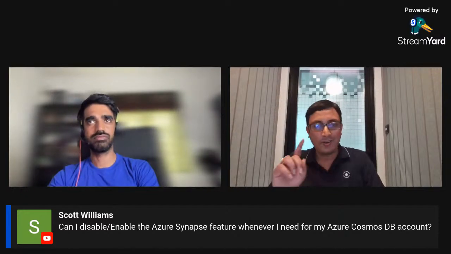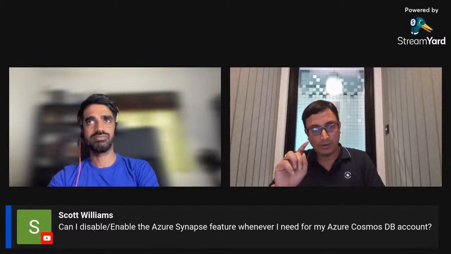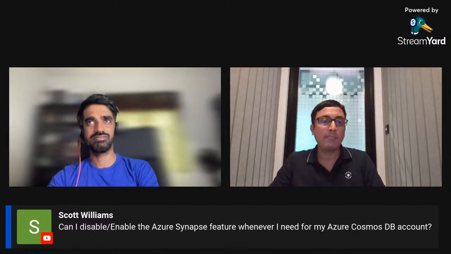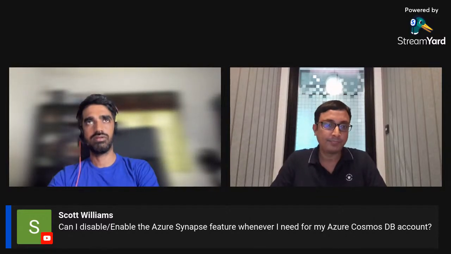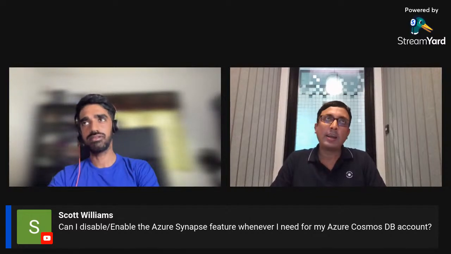Yeah, so you cannot enable or disable it, right? But you can still disable the containers which are there for the analytical store, and that action cannot be undone. Which means once it's done at account level, it cannot be disabled. Right. And again, you have multiple ways. You also can set TTLs for the analytical store, wherein you can stop your data coming into analytical store by setting the TTL to -1.